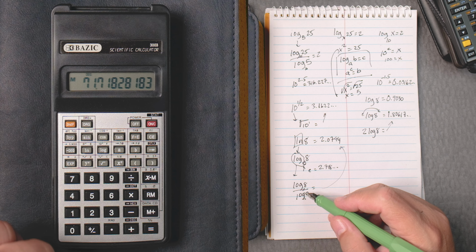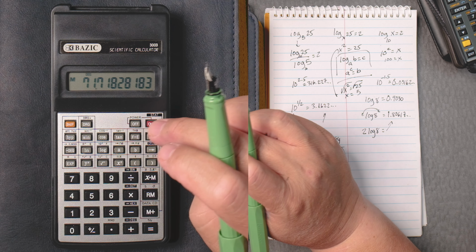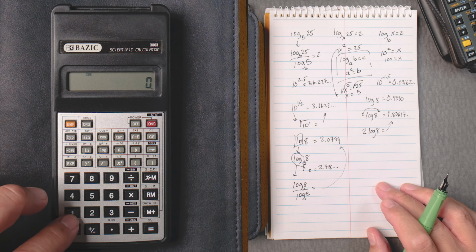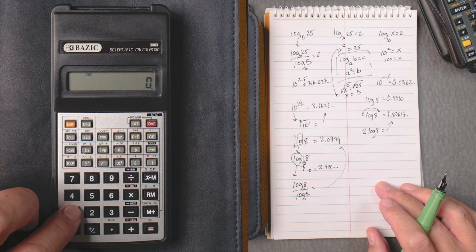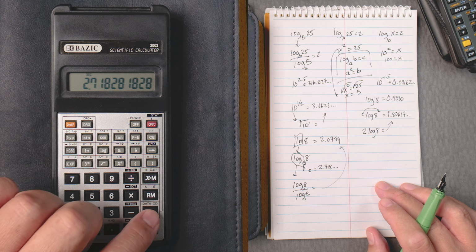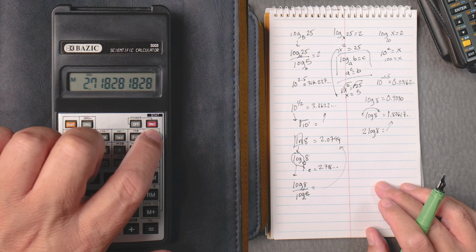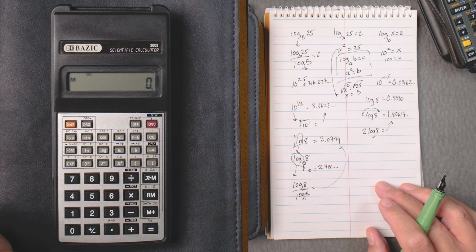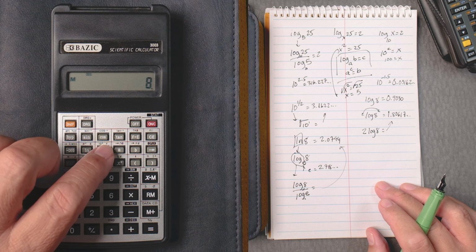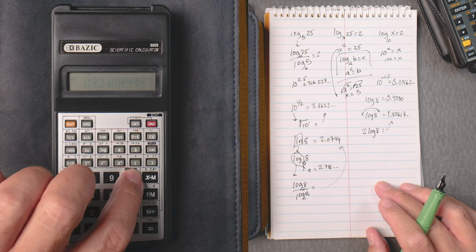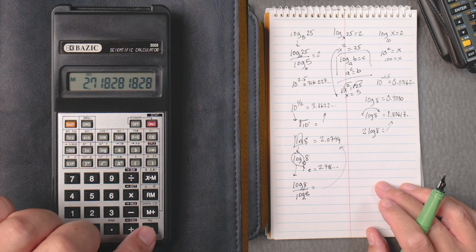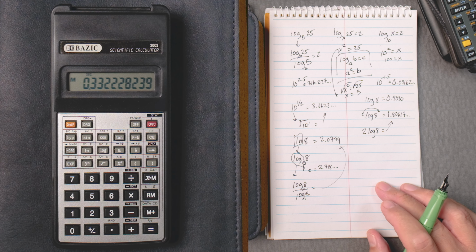No, that's not right either. Let's see. I'm not sure how to get rid. There we go. Let's try this again. 1 second e, that's the number. Let's save it. Press, I guess, on off. Saved it. 8 log divided by this log e equals, no, it didn't work.